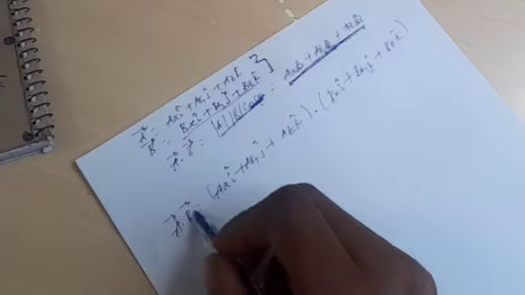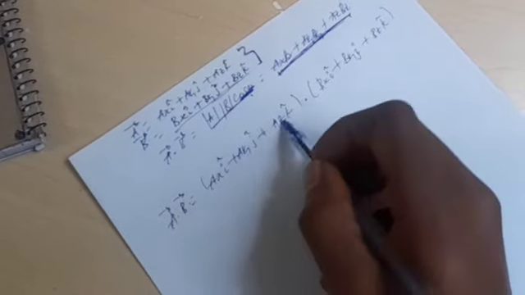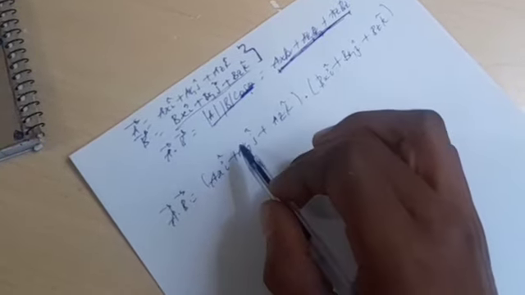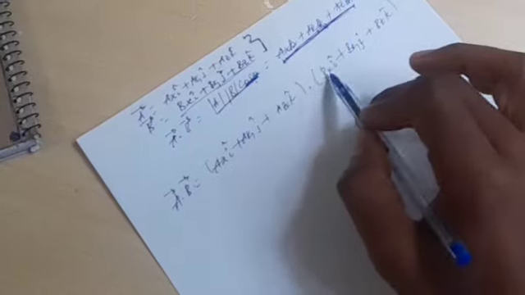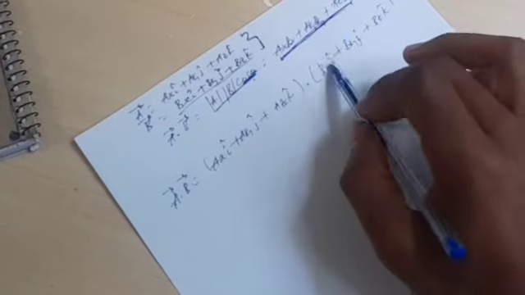So a dot b equals the components of a in x, y, z dotted with the components of b in x, y, and z.